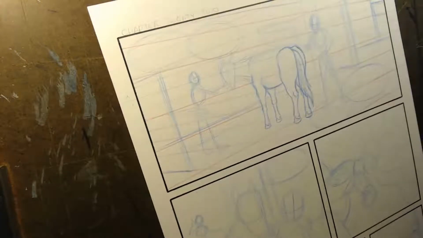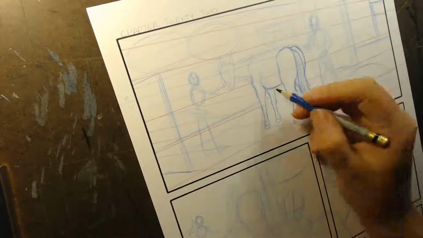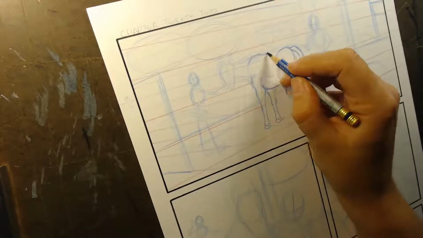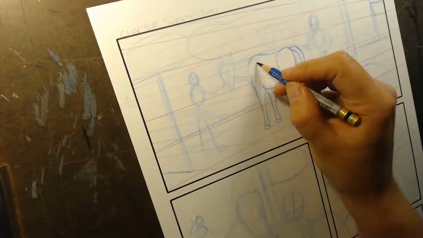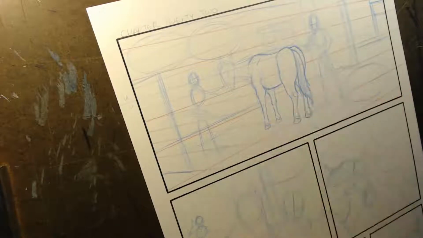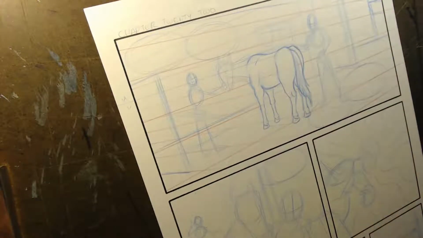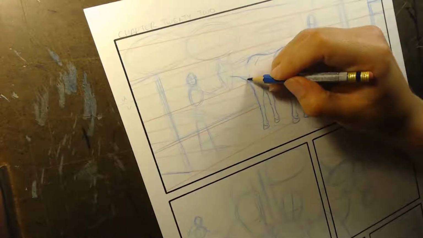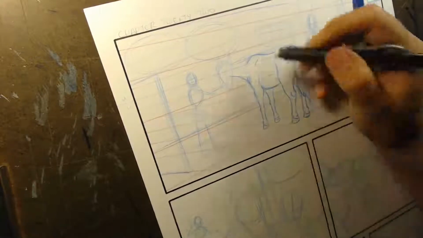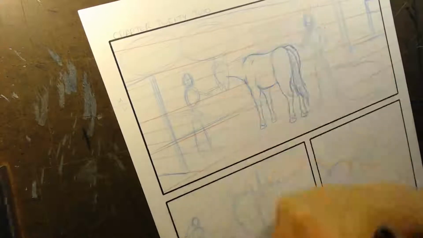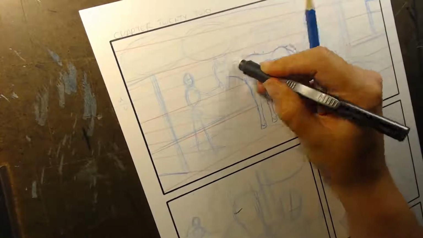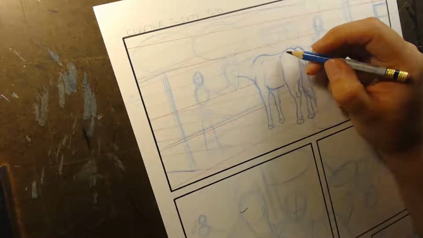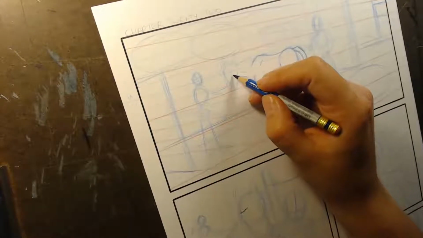All right, what's the horse's shoulder look like? All right, of course, the horse in my reference image is not wearing any tack other than just a halter, so I'm gonna have to kind of improvise that on here.